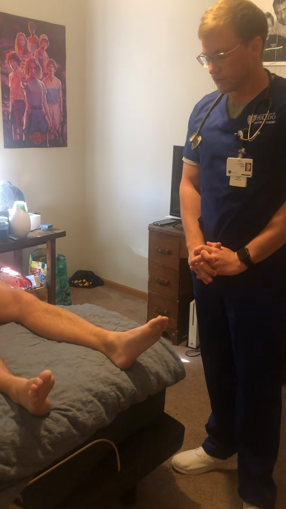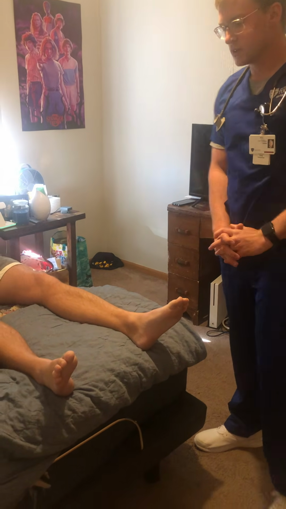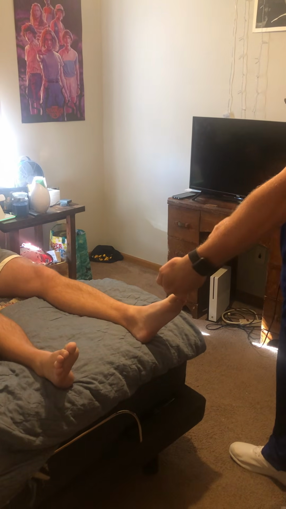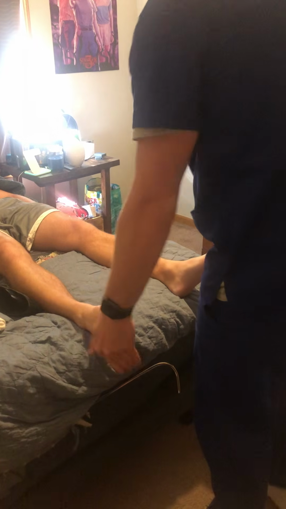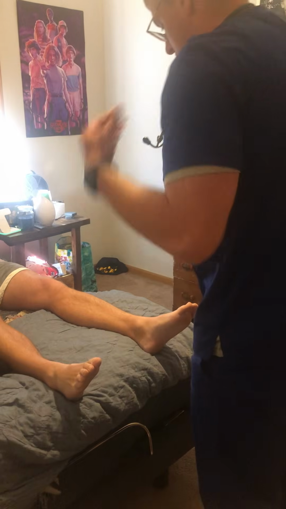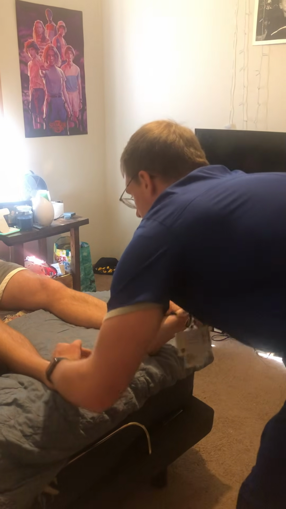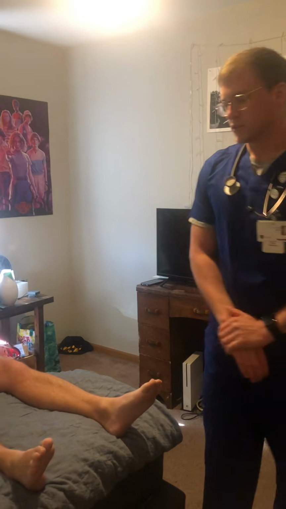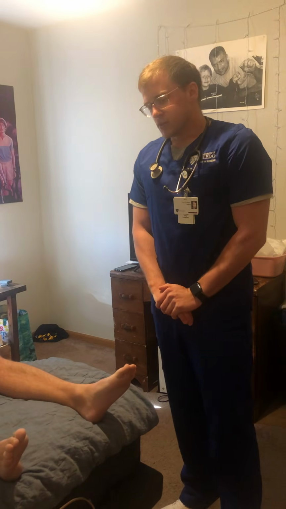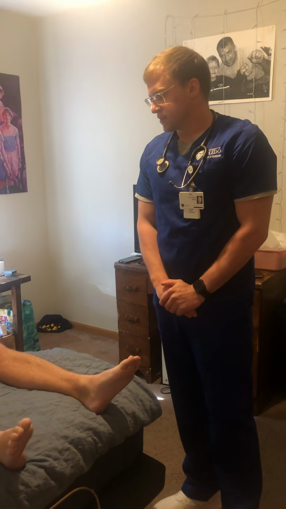So now I'm going to go ahead and assess flexion. So first we're going to do plantar flexion. So Braden, I'm going to put my hands beneath your feet and I'm going to have you push your toes towards the floor. Alright, perfect. Both sides were strong and equal and had good flexion. And now I'll do dorsal. So pull your toes towards your nose. Alright, perfect. Once again, bilateral strength, equal in strength, and no issues there.